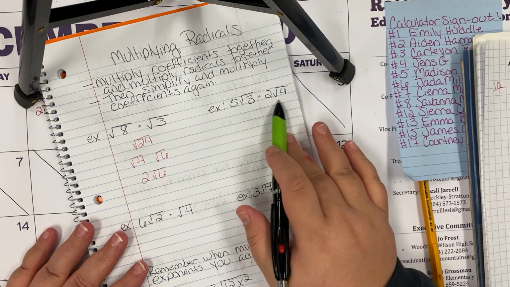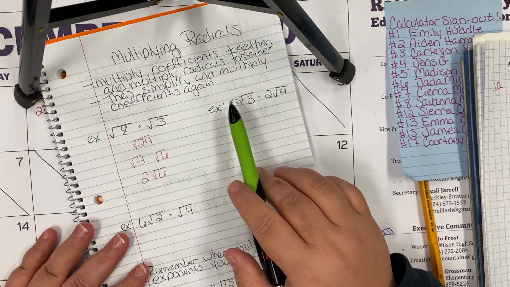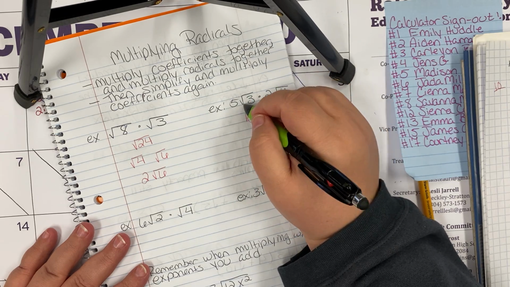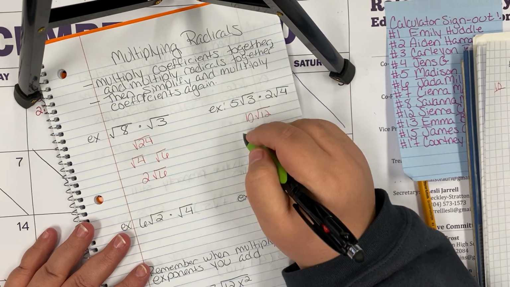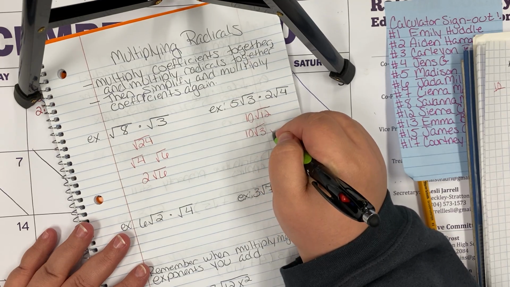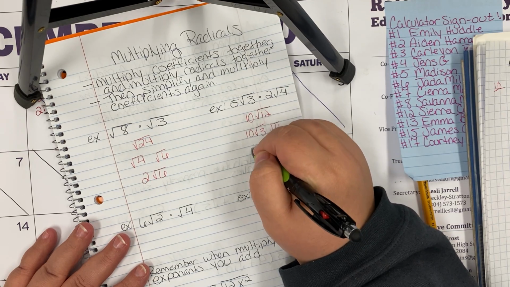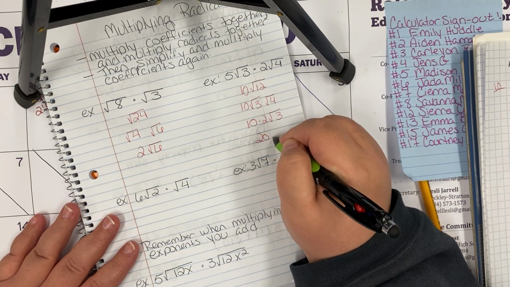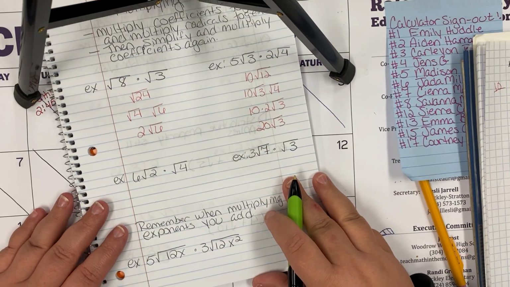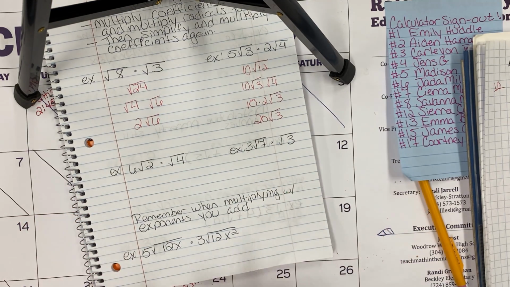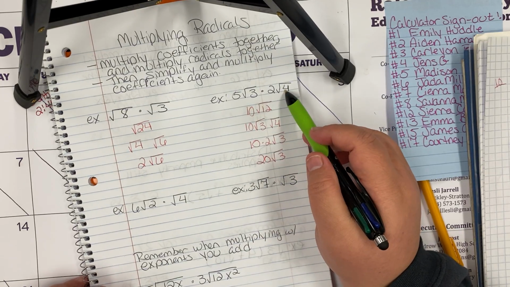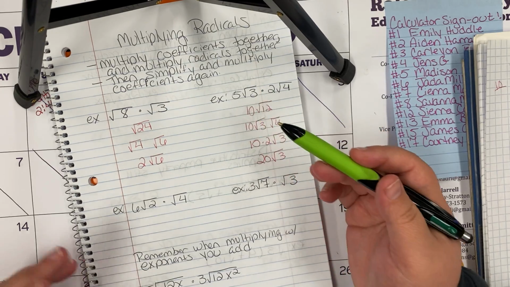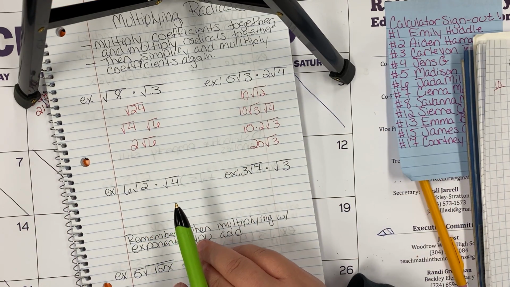If we had 5 square roots of 3 times 2 square roots of 4, 5 times 2 is 10. And then 3 times 4 is the square root of 12. And again, that would still break back down into the square root of 3, square root of 4. So you technically have 10 times 2 square roots of 3, which would then be 20 square roots of 3 as your final answer there. You could have also said, well, the square root of 4 is a perfect square. 2 times 2 is 4. 4 times 5 is 20, and then you just have the square root of 3. Both ways they work.